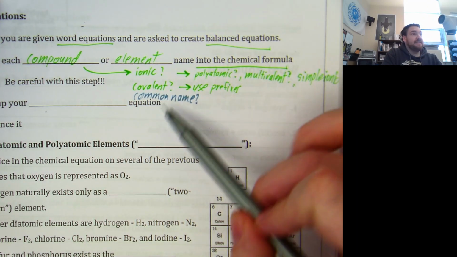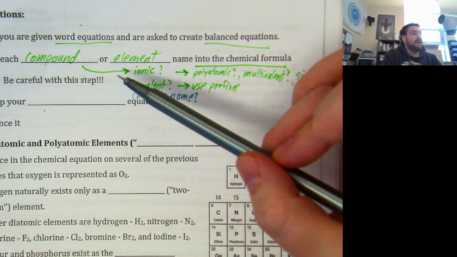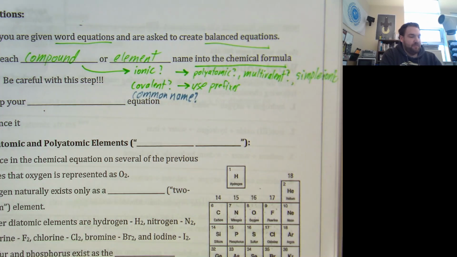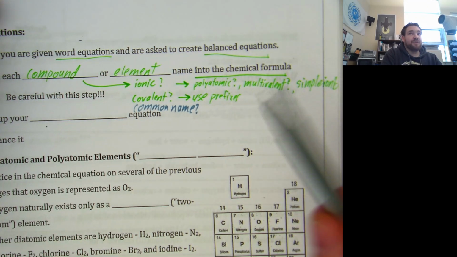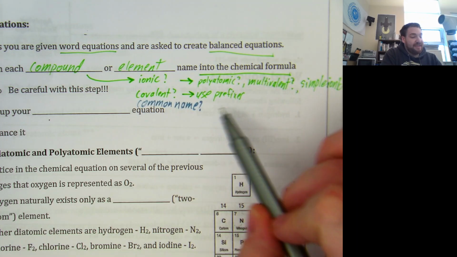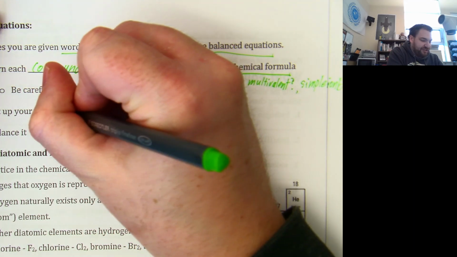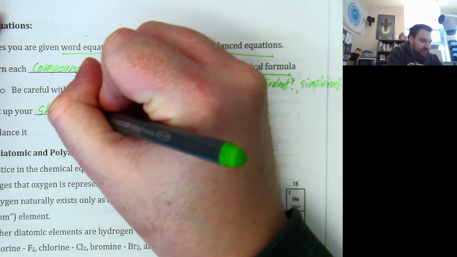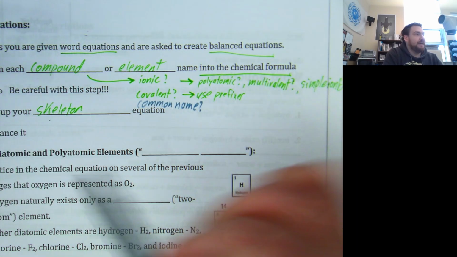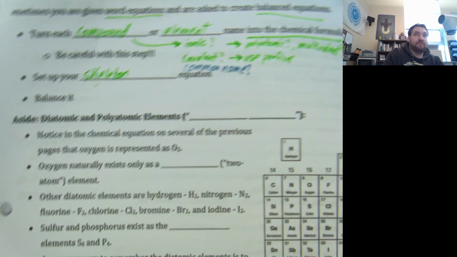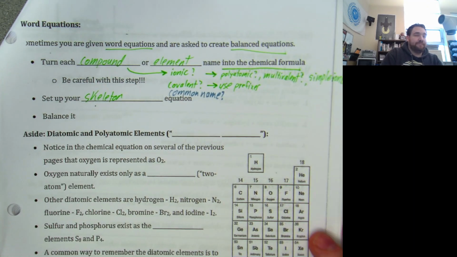So it's something you've done already. We've looked at this. This one was a struggle for a bunch of you, and that's why I asked you to go back and review and correct your quiz. This is what's going to be hard. Once you've got this step done properly, this is where you're going to then start to set up your skeleton equation, and then you're going to be able to go ahead and balance the thing.